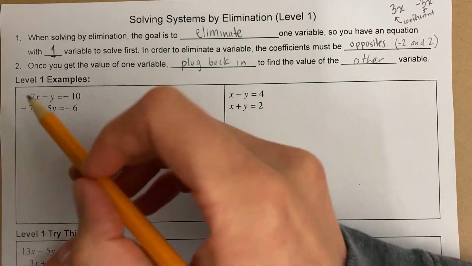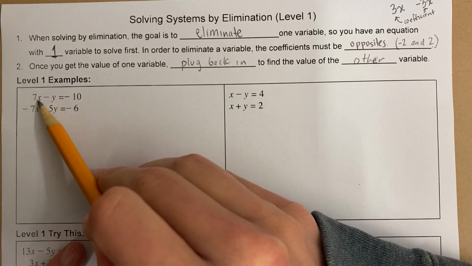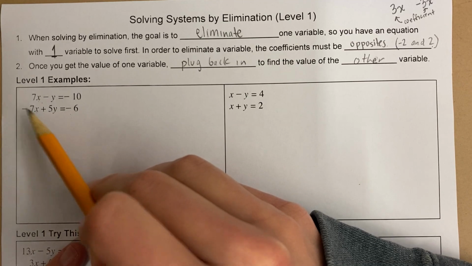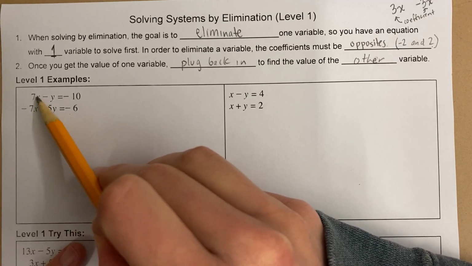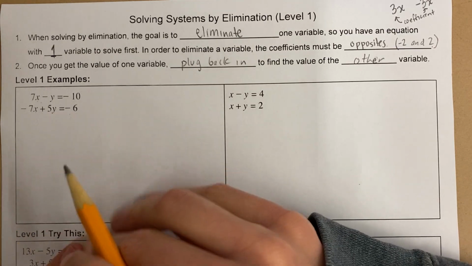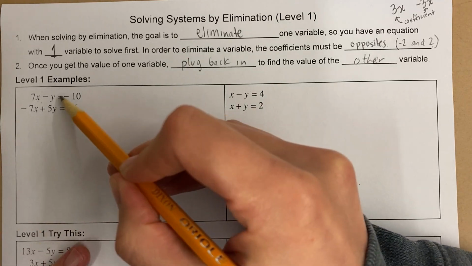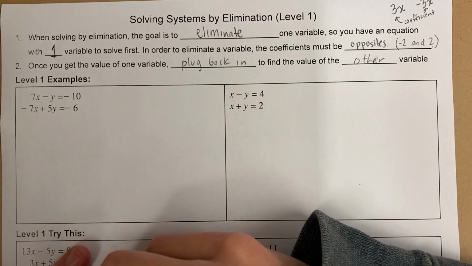So if I look at this system of equations, here's what I notice. I notice that this is 7x and this is negative 7x. So these variables have coefficients that are opposites. So here's what's going to happen. I'm going to add these two equations together. Now, here's something we've never done before. We're going to take these two equations and we're going to add the equations together.